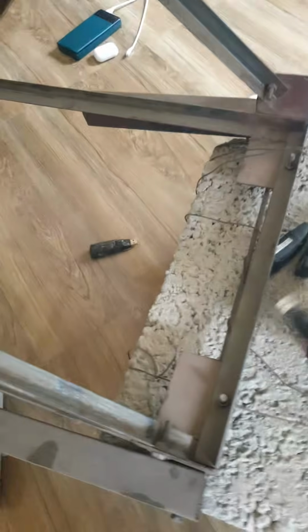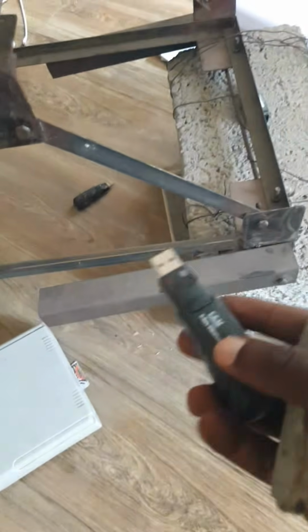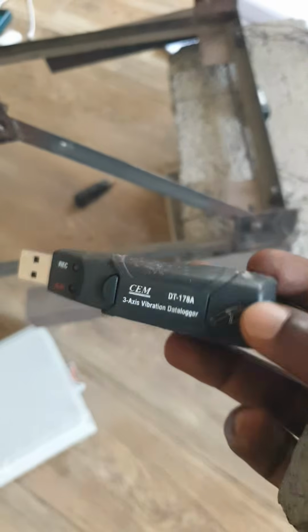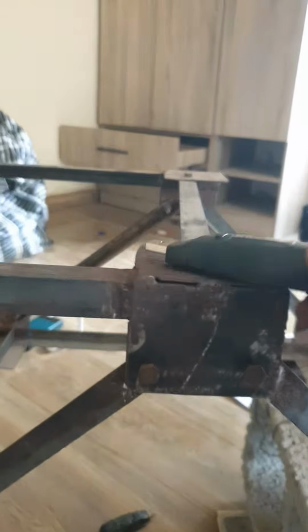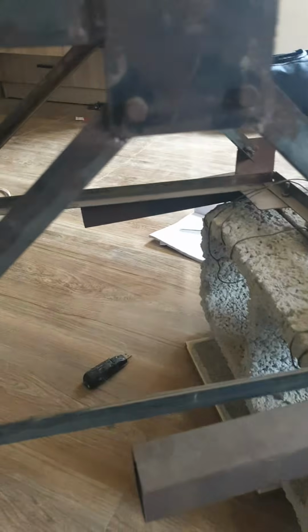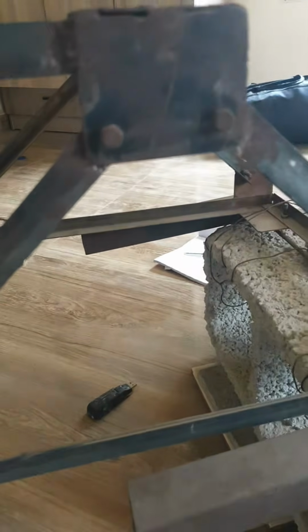These are our accelerometers here. These are part of the accelerometers that we have, which we are going to connect. We have two types of accelerometer. This one is around 50 hertz.